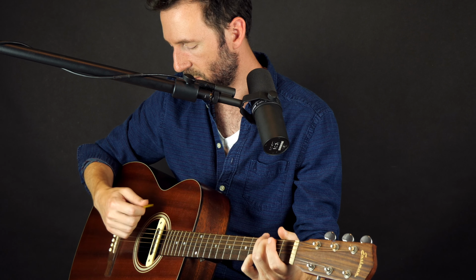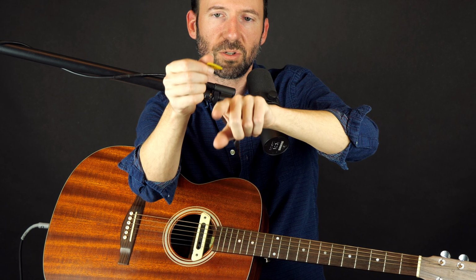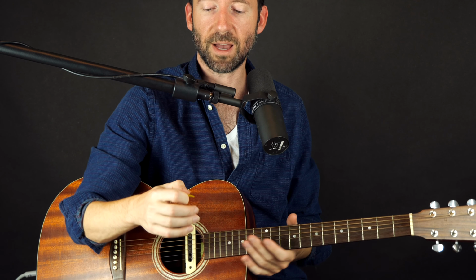Having enough stick out also allows us to get a nice kind of flowy, soft pick hitting the surface, right? We can hold it nice and loose and the pick will hit the strings nice and soft, and that gives us a nice smooth sound.